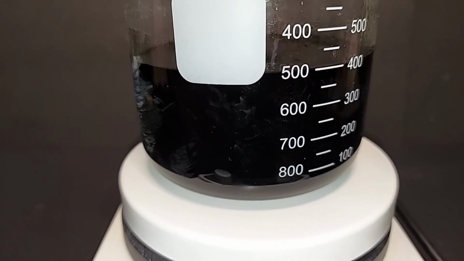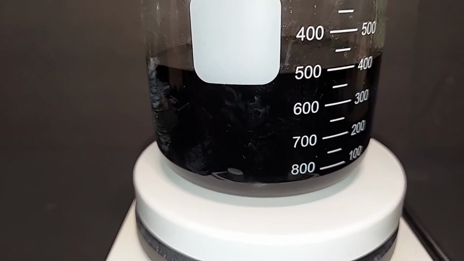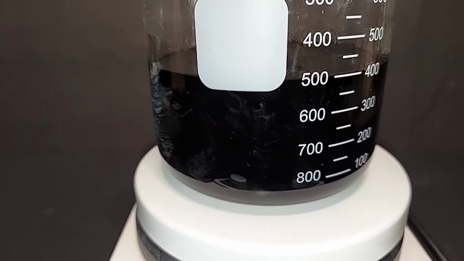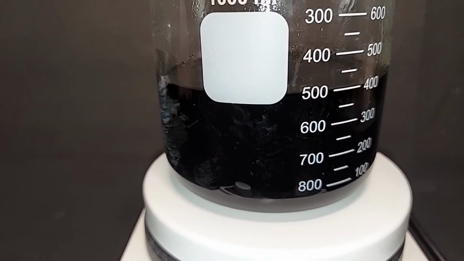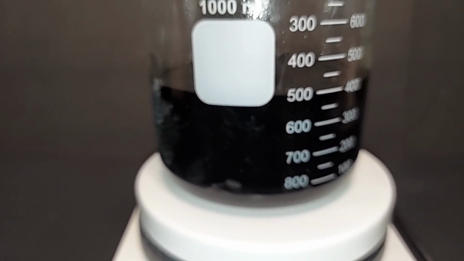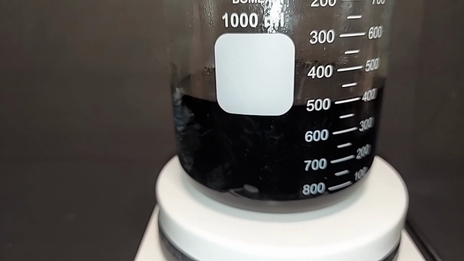Well, after 10 hours of heating, we are at 400 milliliters. And again, because of the gentle heat, it is taking some time to get this down. But looking at this now, I think I'm going to try to crystallize this at maybe 250, 275, maybe even 300 milliliters rather than the 200 and a little bit there that I mentioned earlier.